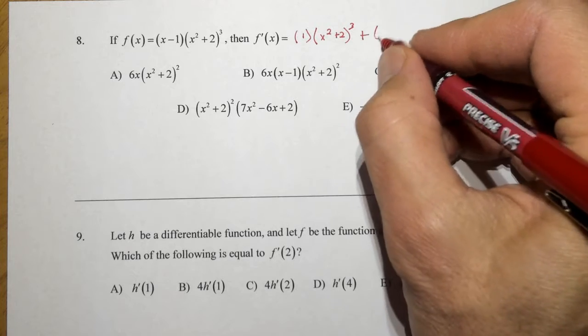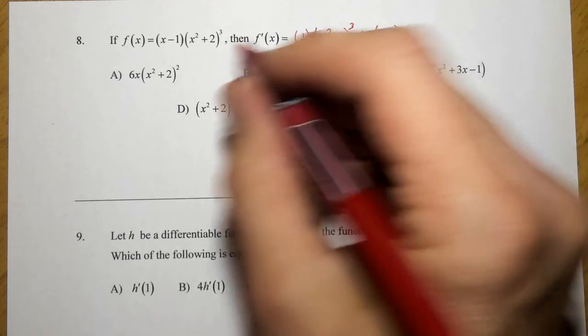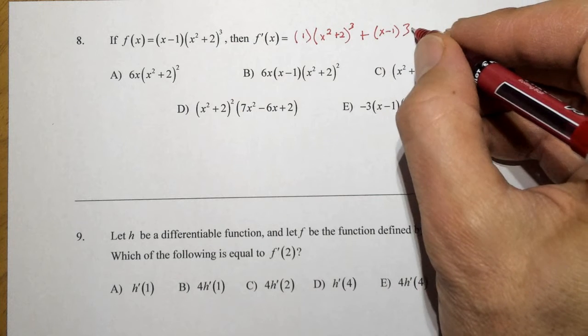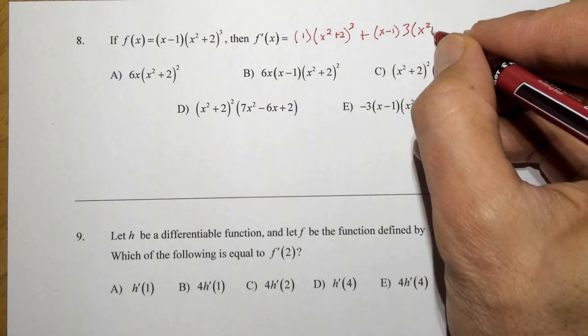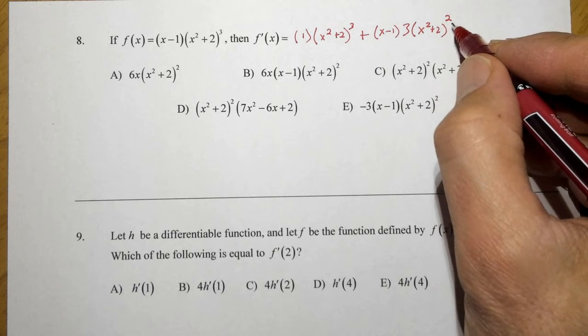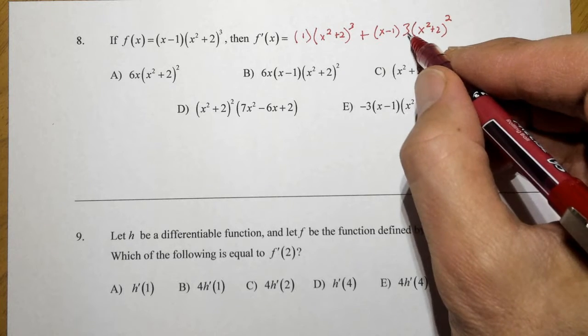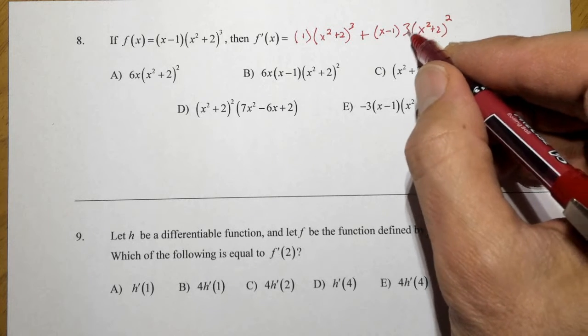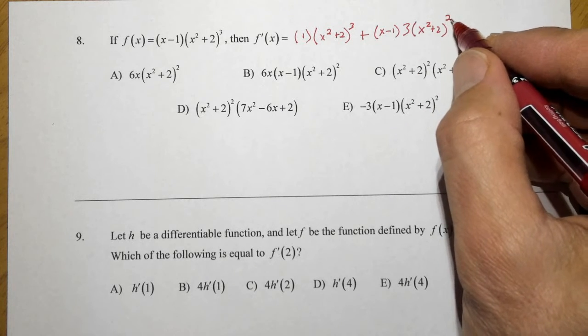Now we reverse it, so we're going to keep the x minus 1, and we're going to derive the second term. And this is our chain rule. So the 3 comes out front, x squared plus 2, and that whole thing is squared. Students tend to forget this little square here. We don't want to do that. Remember, the 3 comes out front, because in essence we're using a power rule. So the 3 is out front, and the new exponent is 1 less, squared.